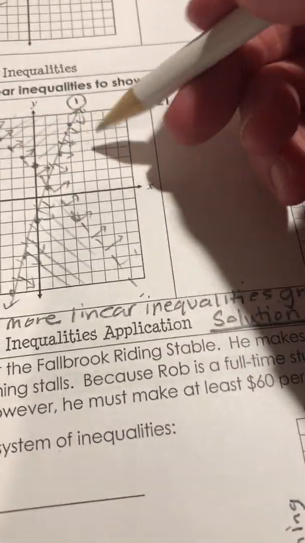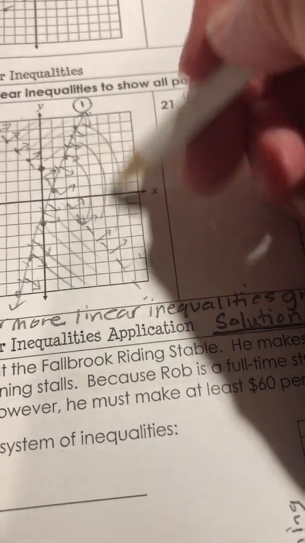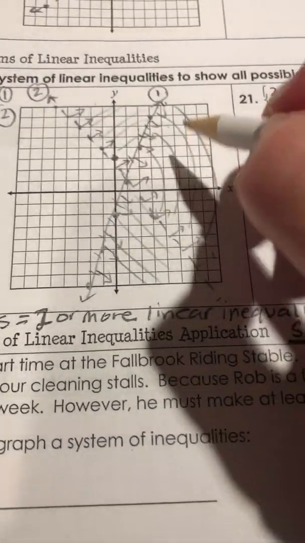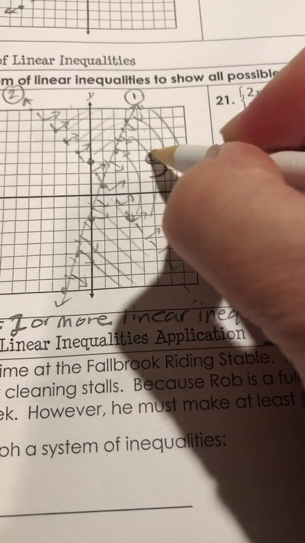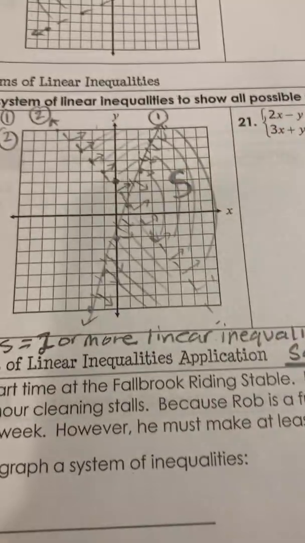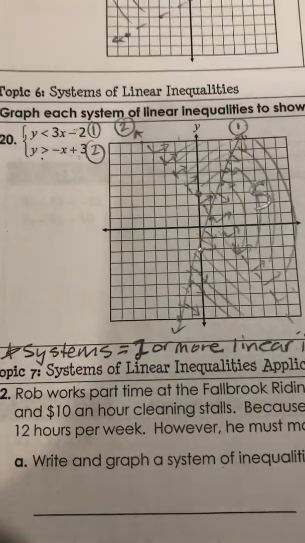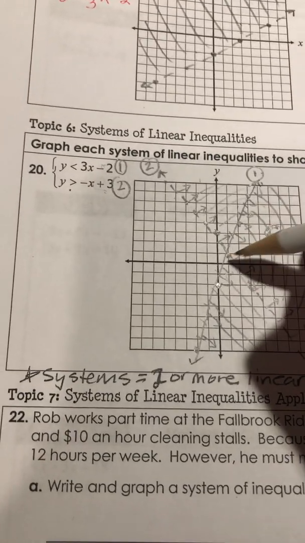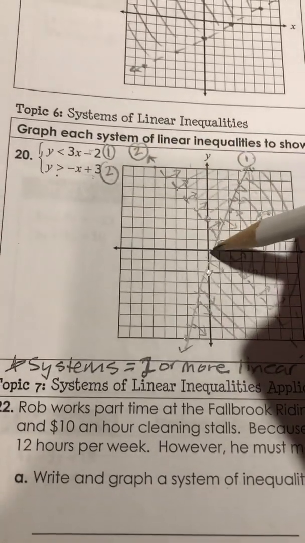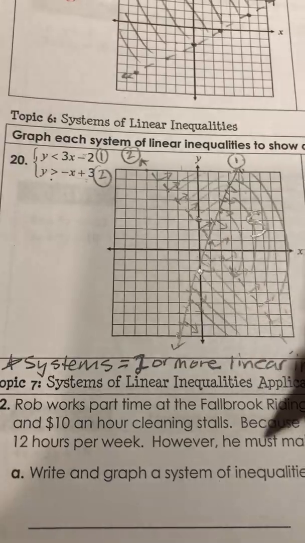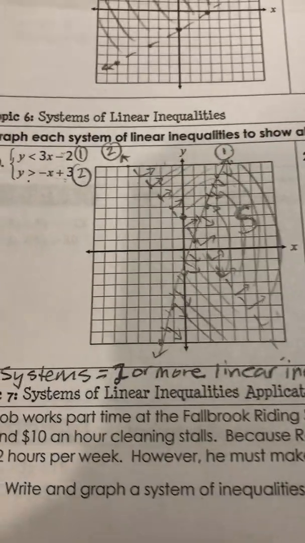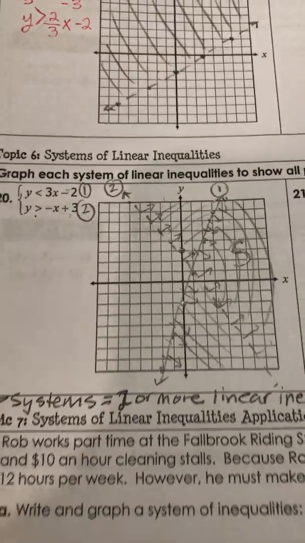Where they both overlap is right here, and I can put a big S for solution, if that helps. I could also have used the origin test: picked 0, 0 and plugged it in to see if that makes it true. Okay, that's all I have for today. Good luck.